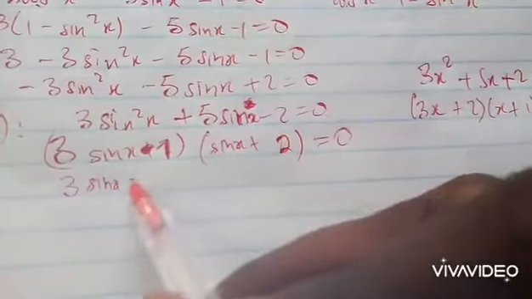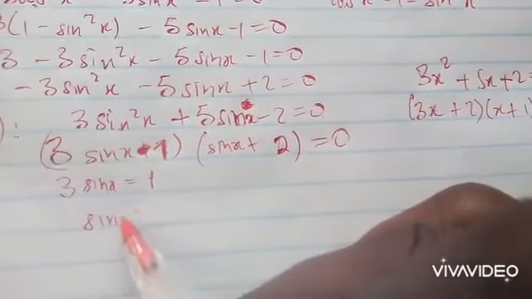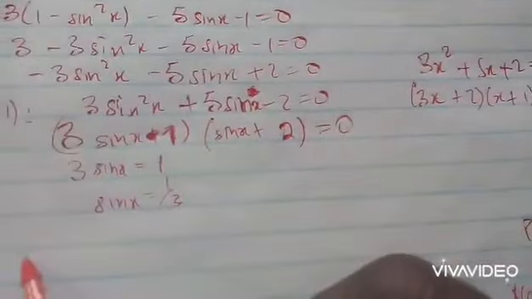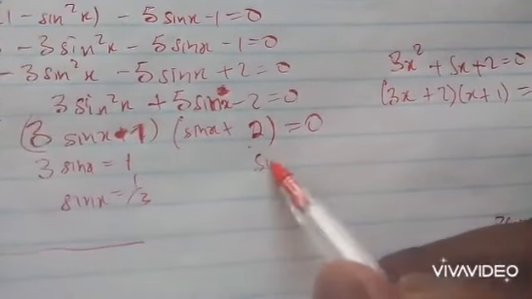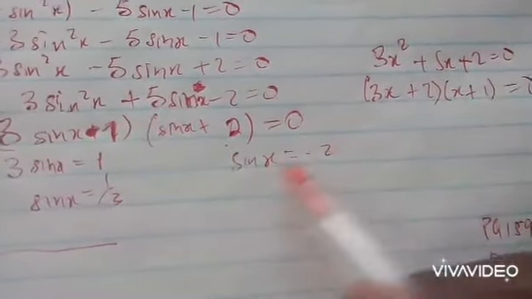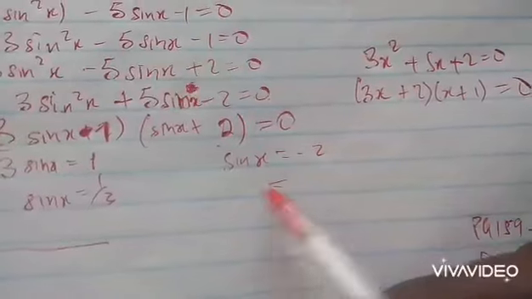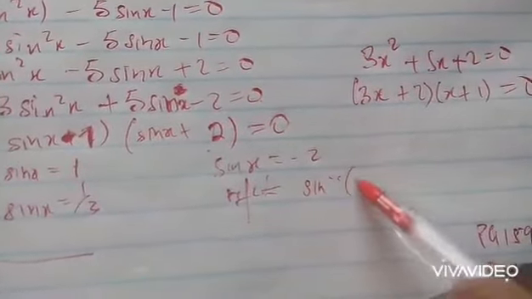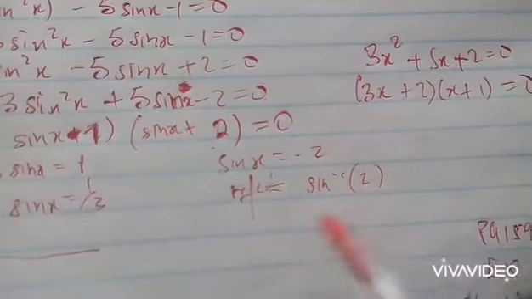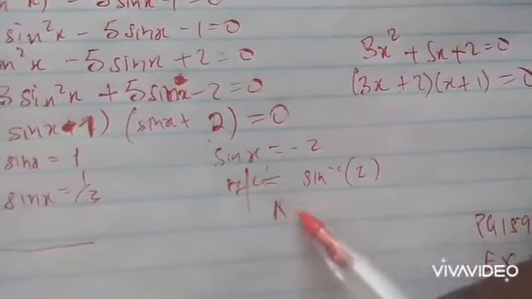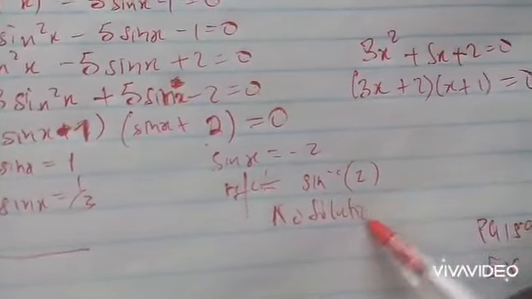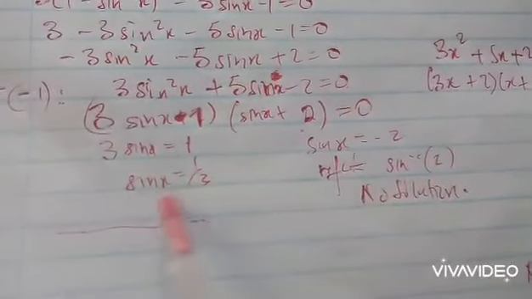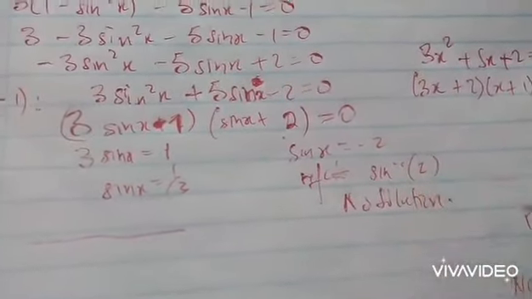3 sine x equals 1. Then sine x is equal to 1 over 3. Get a general solution for this one. Do the same thing here: sine x equal to minus 2. A general solution here. What would be interesting is that when you find a reference angle here, when you say arc sine of 2, obviously you don't put a negative. You're going to find that it's going to give you an error. So here, there's no solution for this one. So you only have one answer, which is the answer for this one. This one will have no solution.